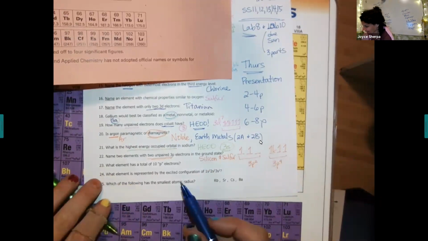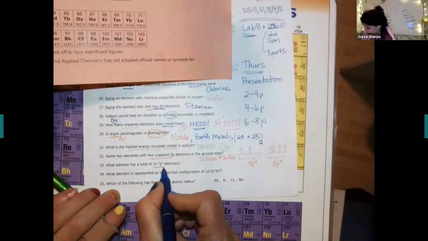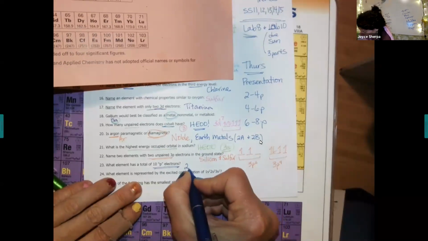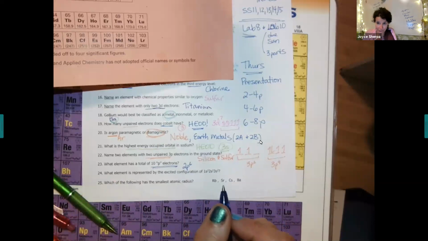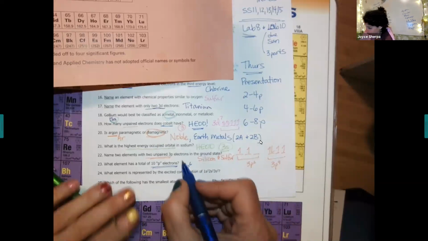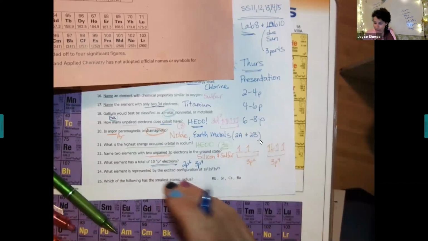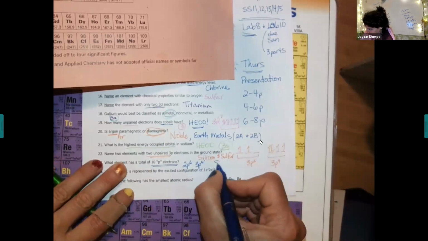All right. What element has 10 p electrons? Well, 2p6 would be 6 p electrons. So we need 4 more, so then we'd have to go to 3p4. So 3p4 is sulfur.